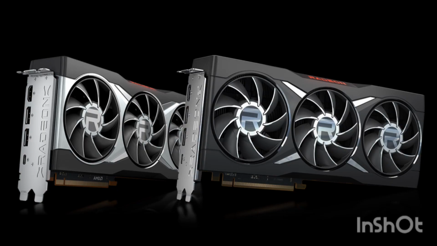AMD is another major player in the graphics card market, and their products are known for their affordability and high performance.